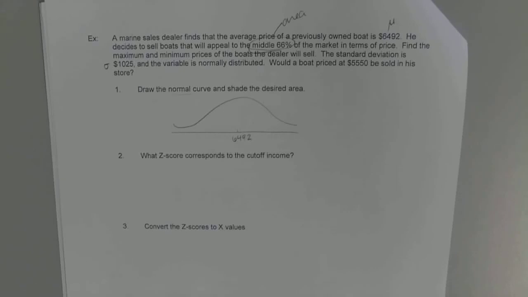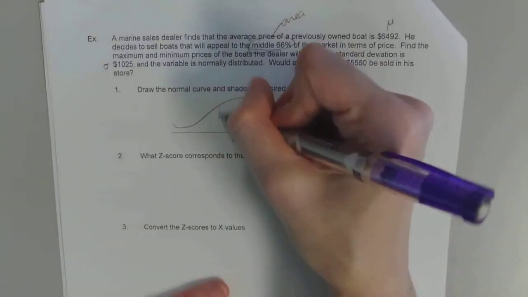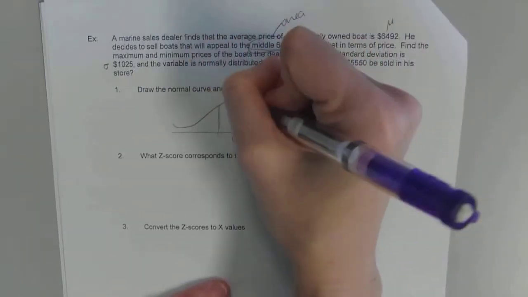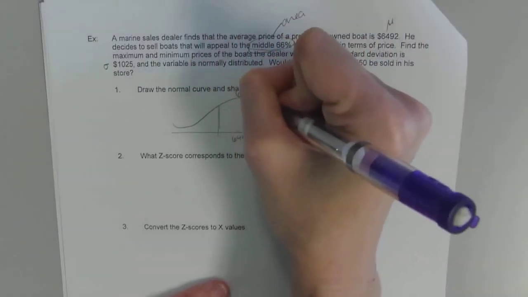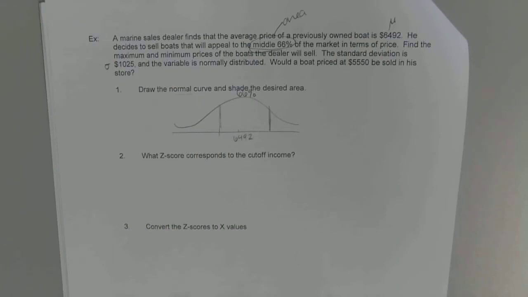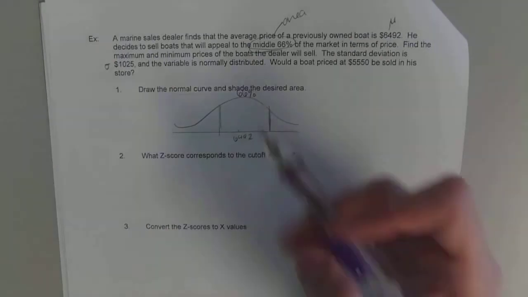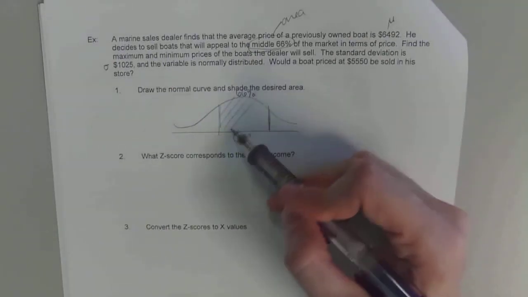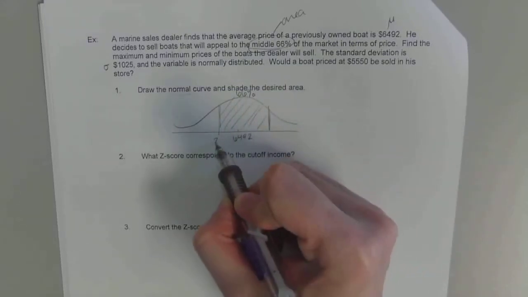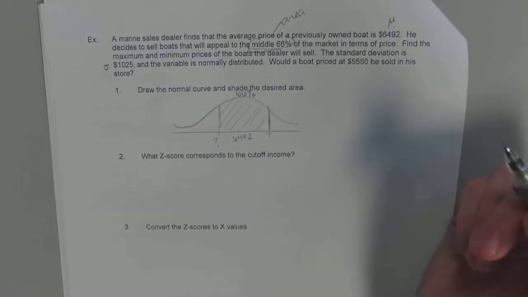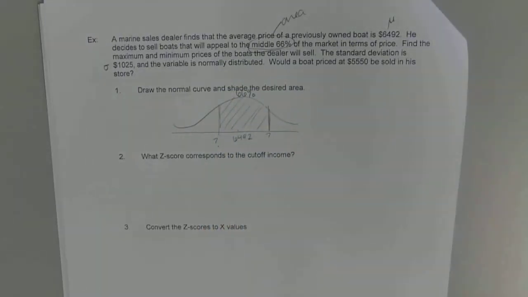Yeah, we're just going to straddle that mean, and again, kind of eyeball it. 66% is roughly half, so hopefully we shade roughly half of our graph. So that's the middle 66%. All right, so you're done. You're like, okay, I'm shading that. That's what we care about. And so we want to get this cutoff here, and we want to get this cutoff here. Obviously our lower bound is going to be less than 6492, and our upper bound is going to be greater. The question is, how are we going to get there?